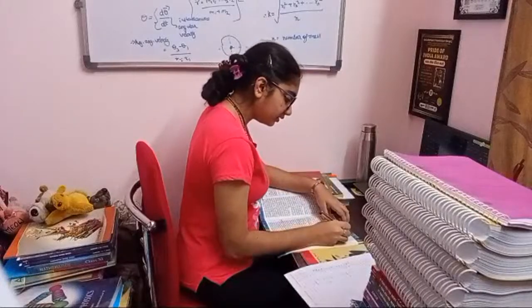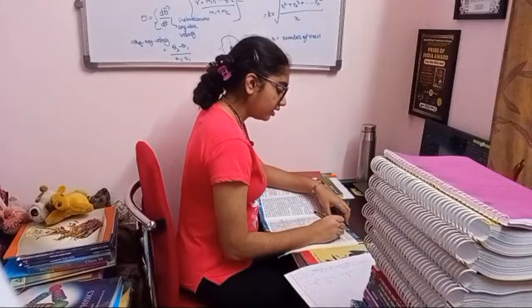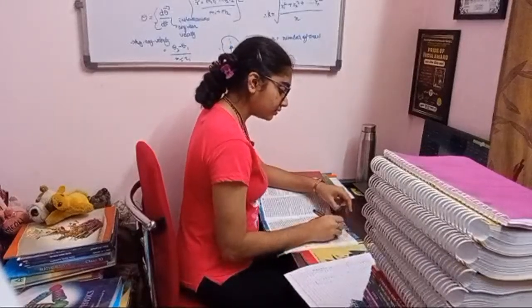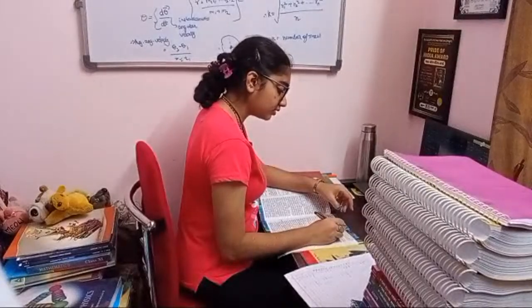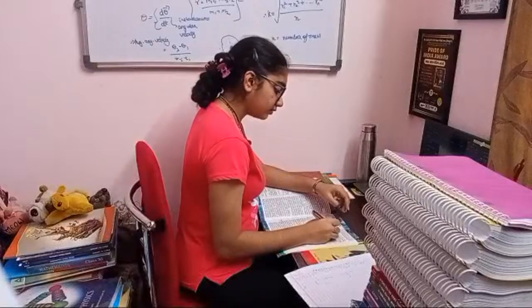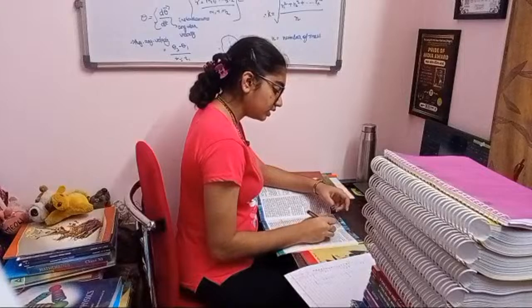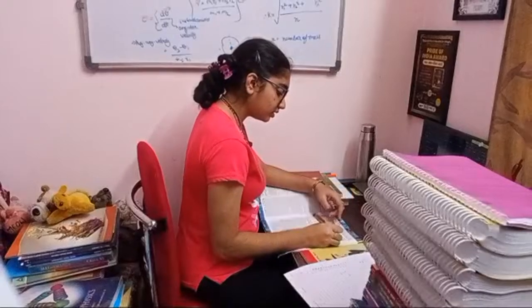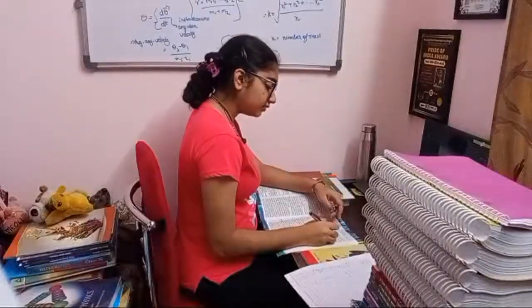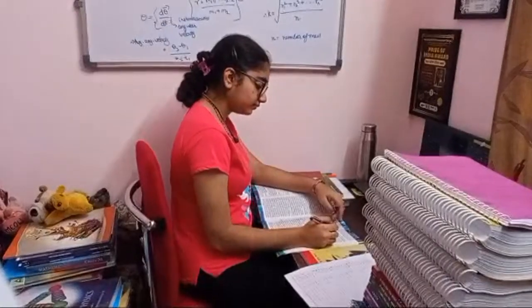Predicting feasibility of a redox reaction. A redox reaction is feasible only if the species having higher reduction potential is gaining electrons and the species that releases electrons has lower reduction potential. For example, Cu plus 2Ag plus is equal to Cu2 plus plus 2Ag. Here Ag plus has higher reduction potential than copper, therefore Ag plus is reduced.